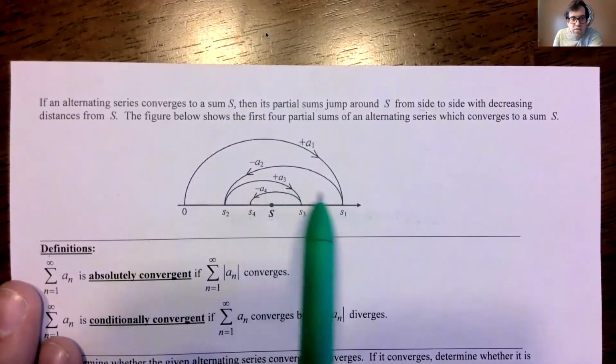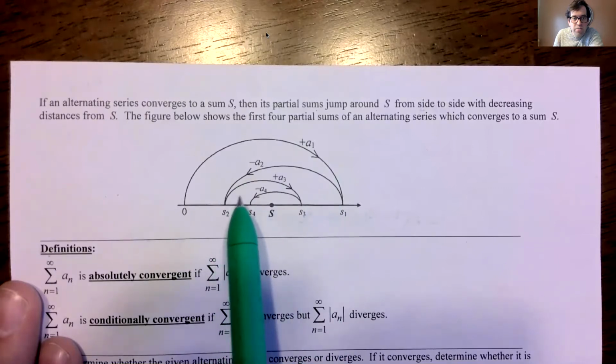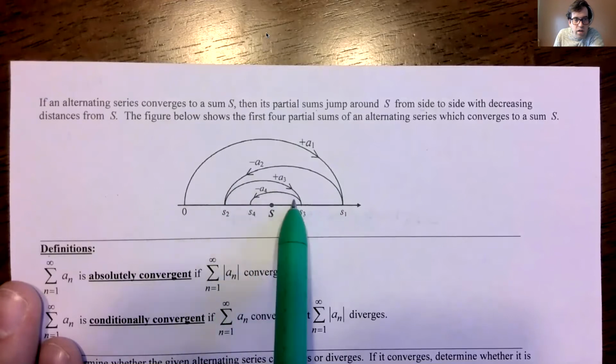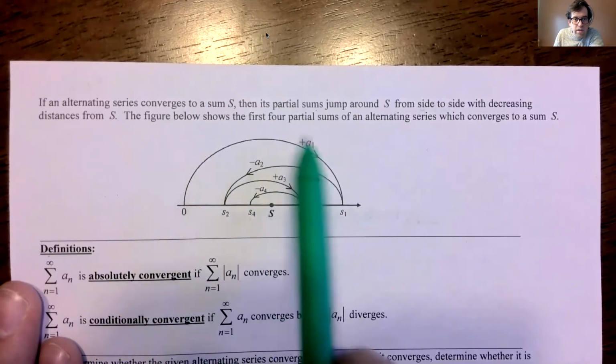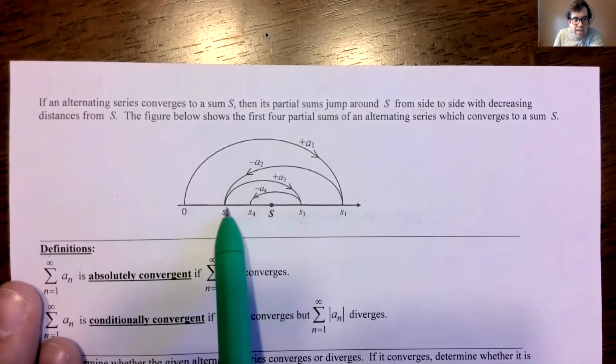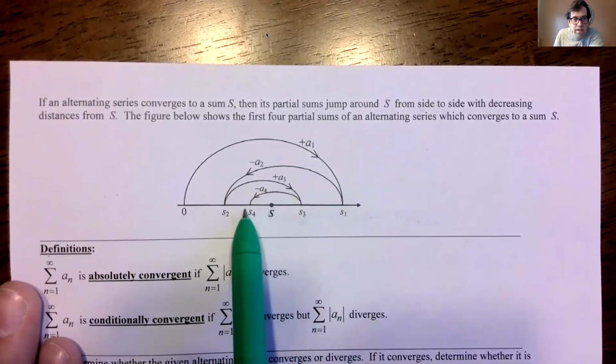So that's why an alternating series always converges if the terms are decreasing in magnitude, because think about a sub 3 right here. We know that a sub 3 is smaller than a sub 1 and a sub 2. A sub 3 cannot get this sum to ever go past the initial term. So we're already bounded in here.